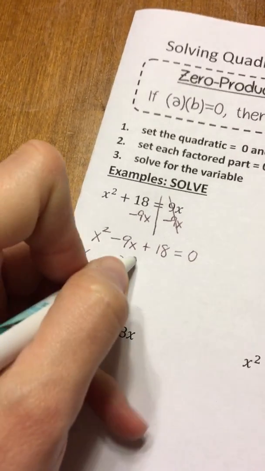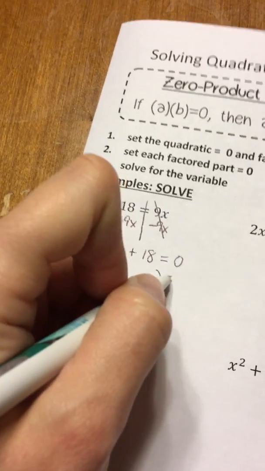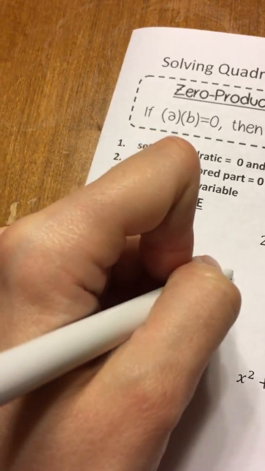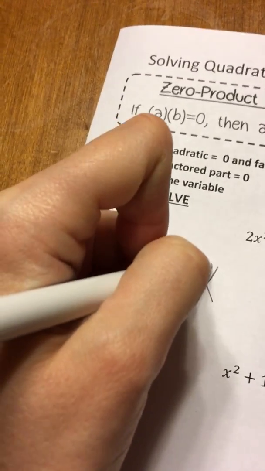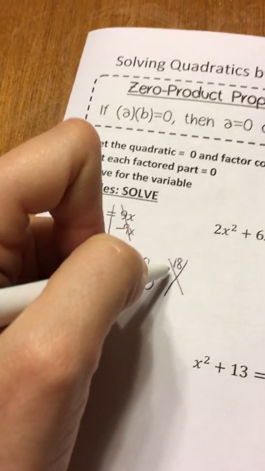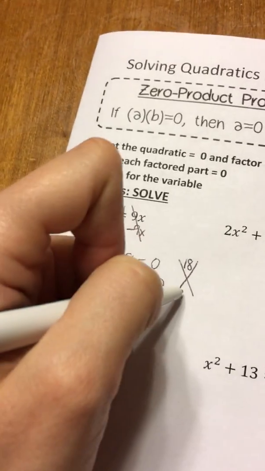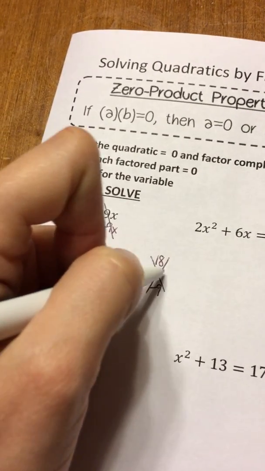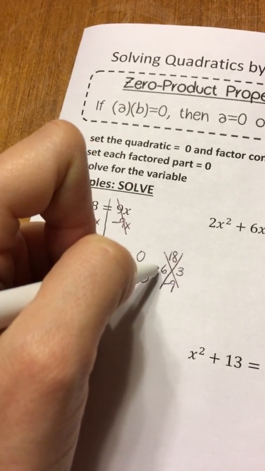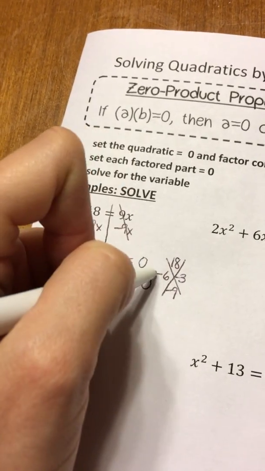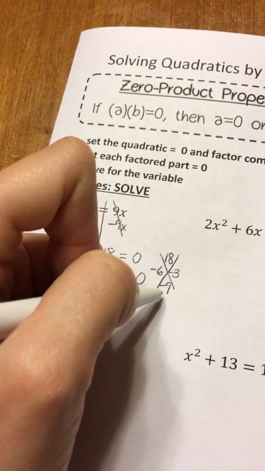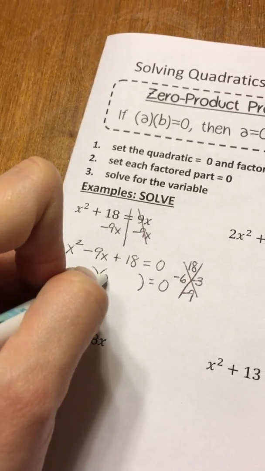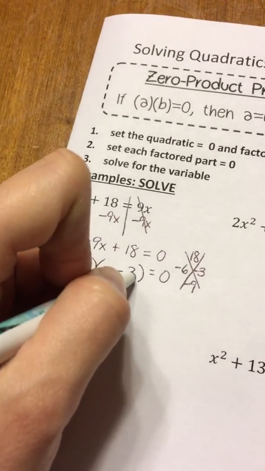Then we're going to factor, and we've already discussed factoring this year. 18, you need to think of the last number in the problem and think of numbers that multiply to give you 18. And those same numbers need to add up to negative 9. 18, let's try 6 times 3. 6 times 3 is 18. If you make both of them negative, they will add up to negative 9. So the factored form is x minus 6 and x minus 3.